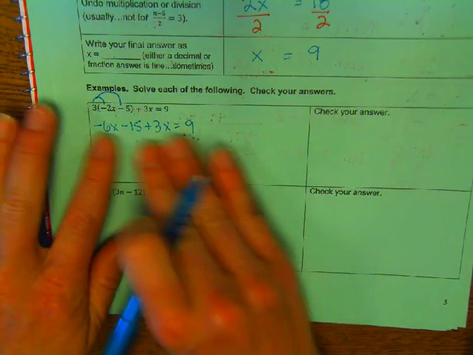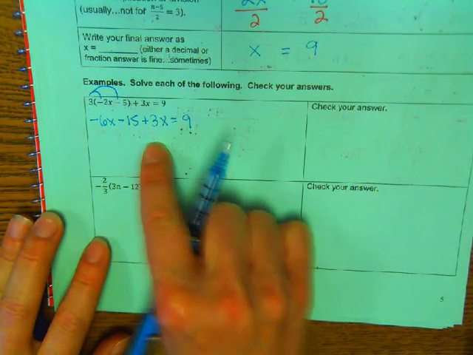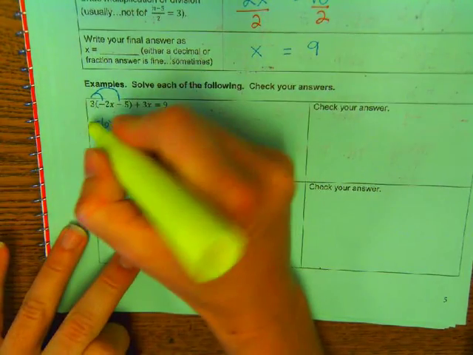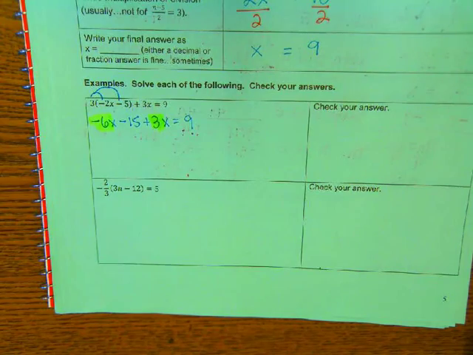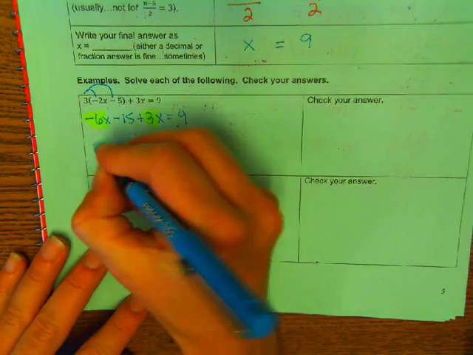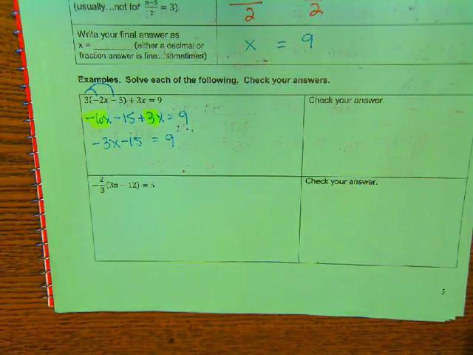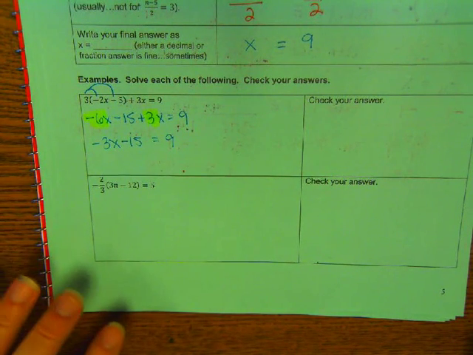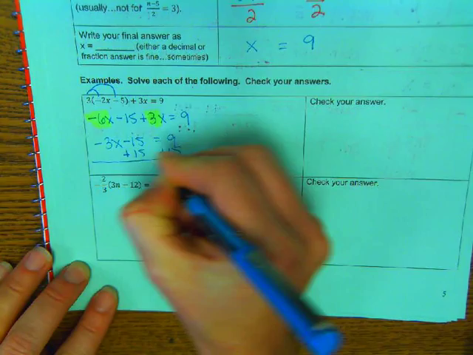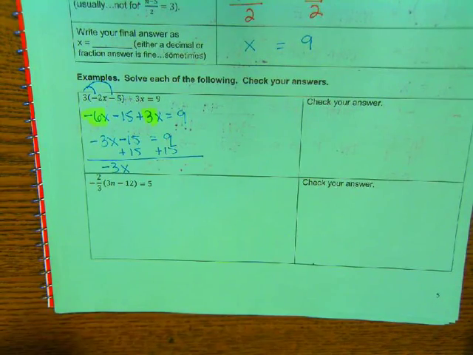And is the 3 distributed now? Don't get crazy and keep going. That's done. Now I just write plus 3x equals 9. Is the left side all the way simplified yet? No. What can I do here? Do you see some like terms I can put together, Shia? So we're not moving these around, we're just putting them together. Do you see how those both have an x behind them? So I'm going to put them together. Negative 6 plus 3x, what would that give me? Negative 3x minus 15 equals 9. Now, Sabrina, what should I do? Now I should add 15 to both sides. Would you do that, please?